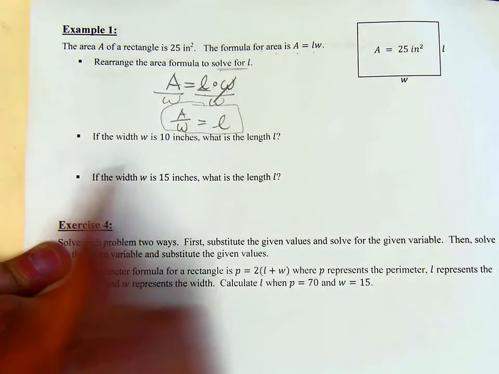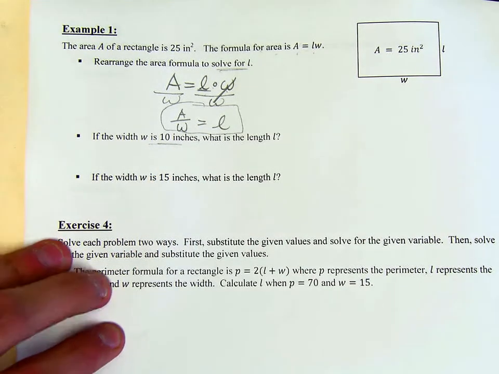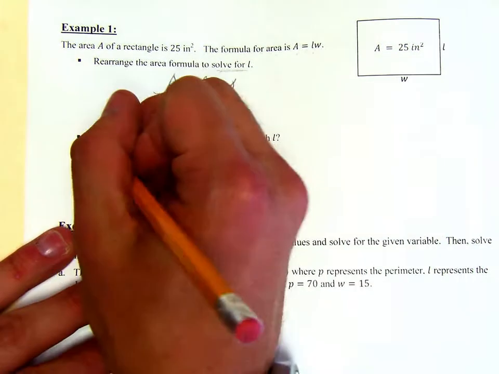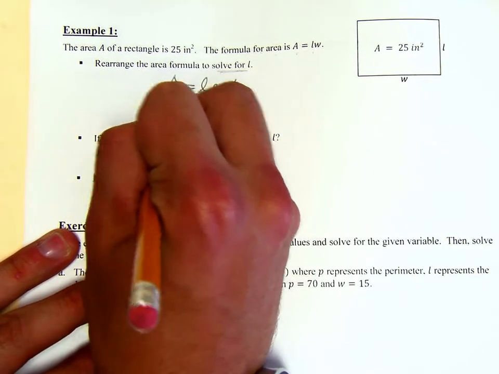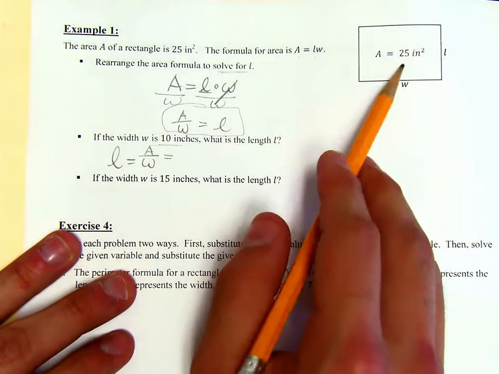And now it says if the width is 10 inches, what is the length L? So if we have a width of 10, first let's write our length is equal to our area divided by our width. In this case, our area is 25 inches squared.